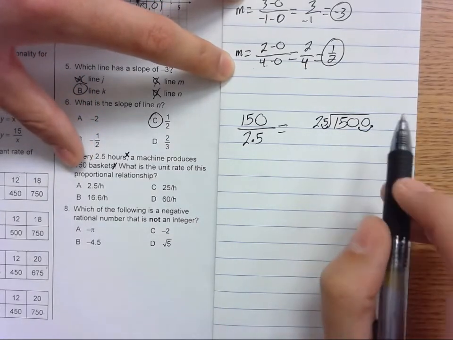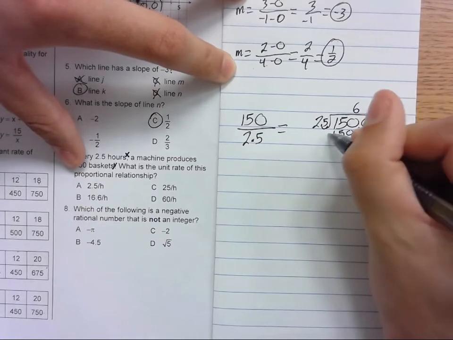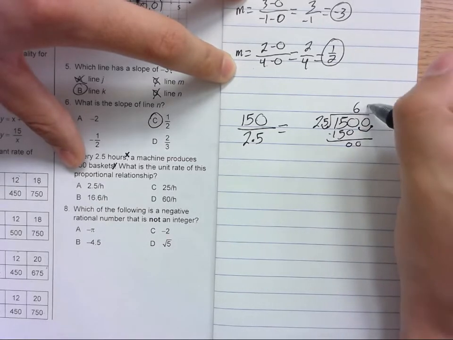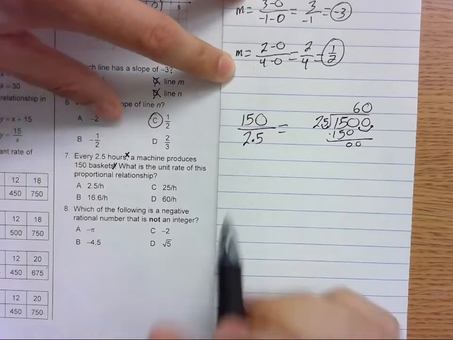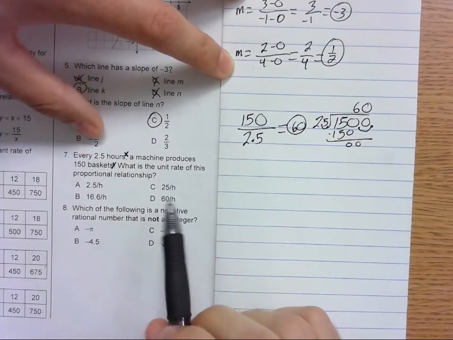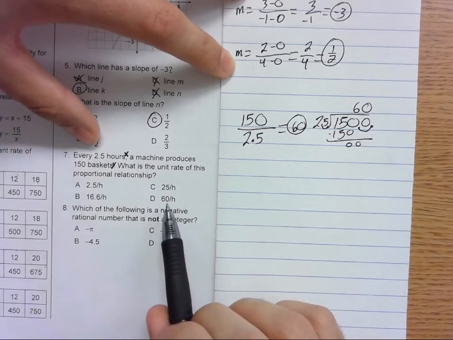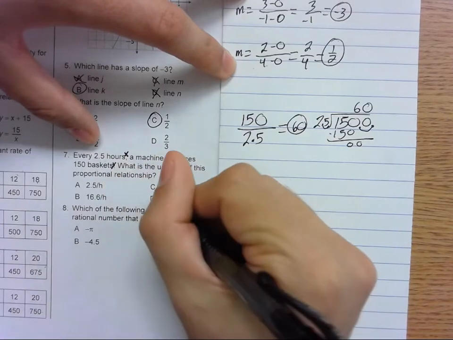25 goes into 150 6 times. Fill in the 0. 60. So the unit rate would be 60 baskets every hour.